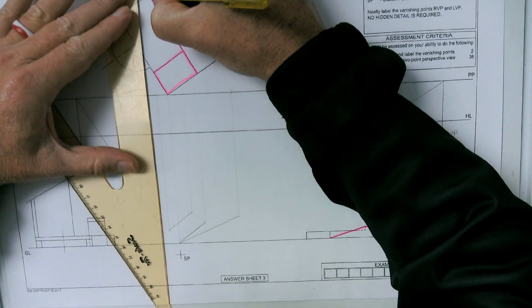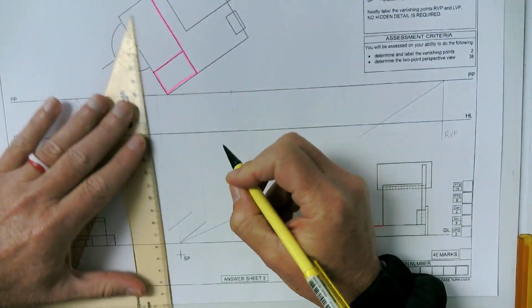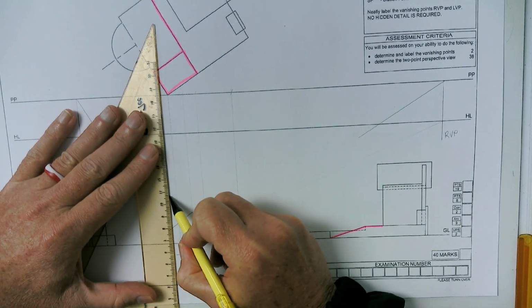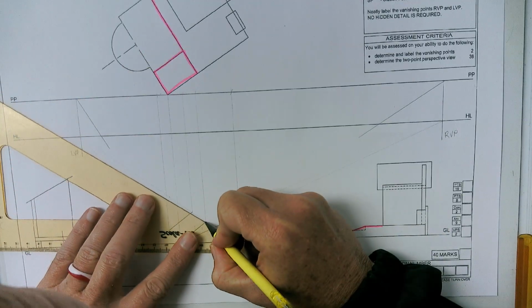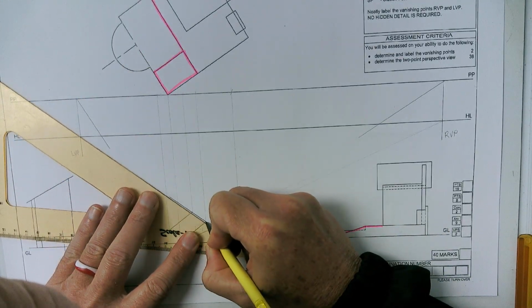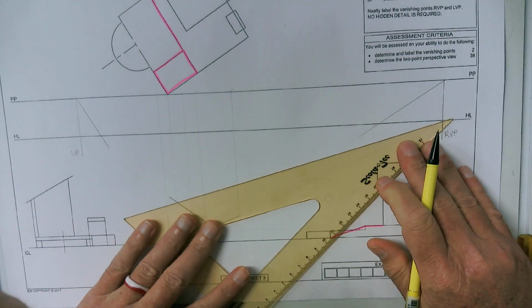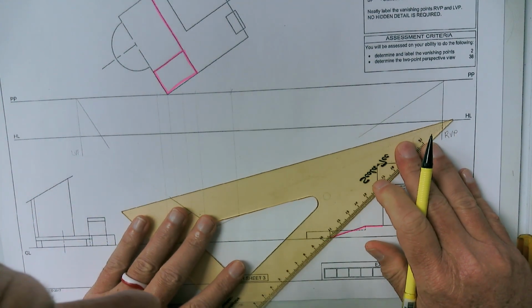So I'm going to bring this point here. Okay, now I'm going to take that to my right.